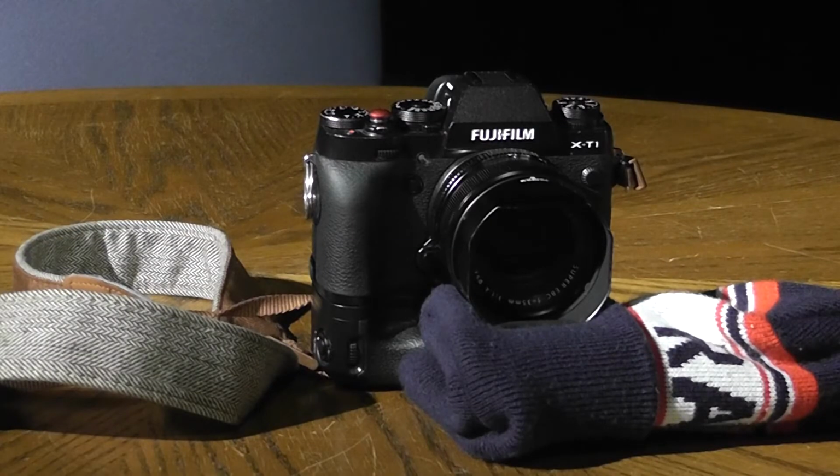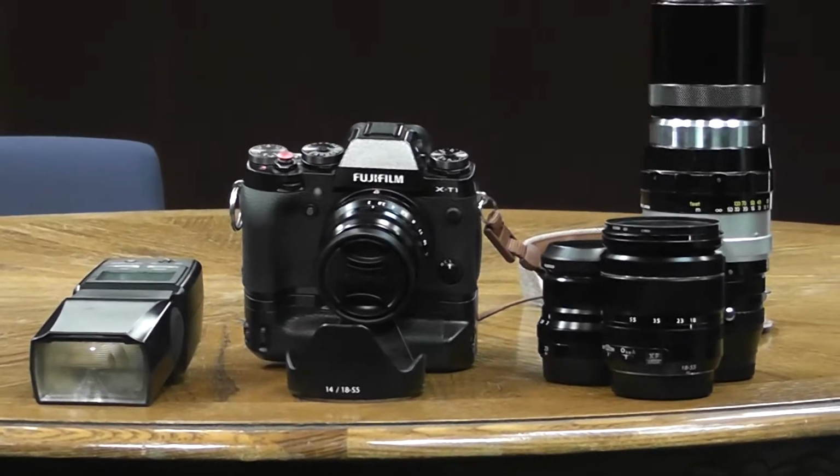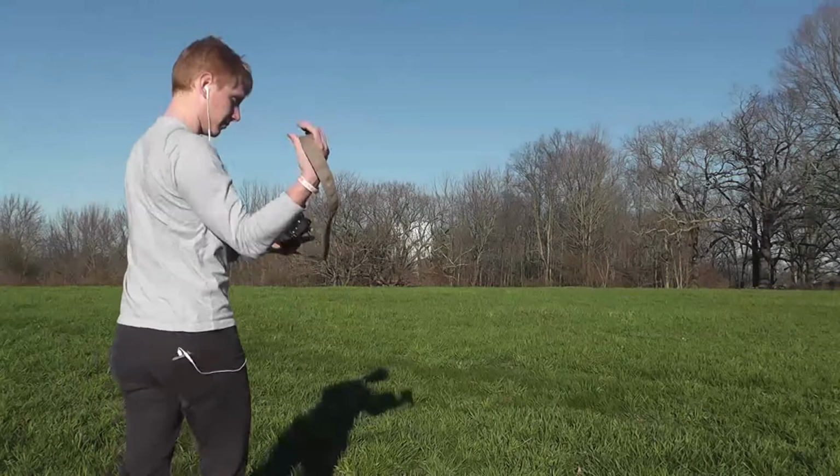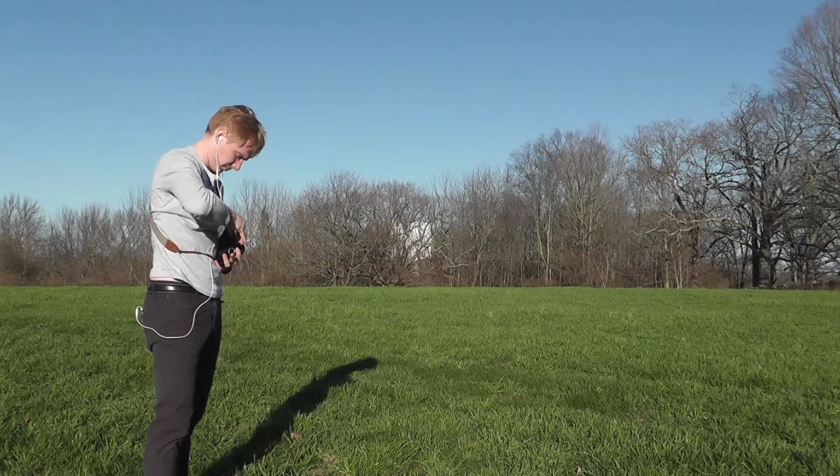Now that we've covered the basics, you should be ready to get out and take some shots. In this next section, I'll give you a quick rundown on what the camera can do to make the shot you want. While out in your environment, there are some techniques you need to learn in order to make sure your photo comes out the best.